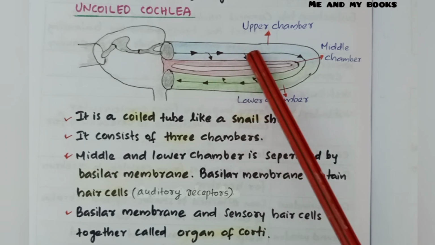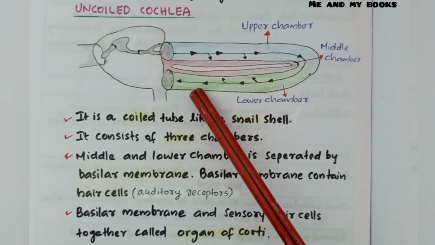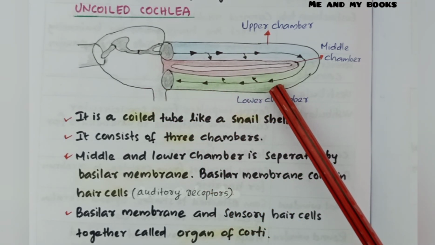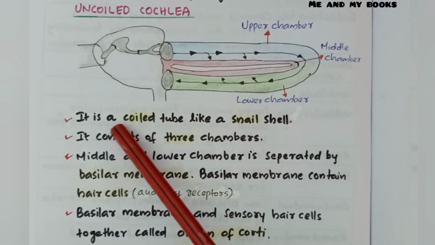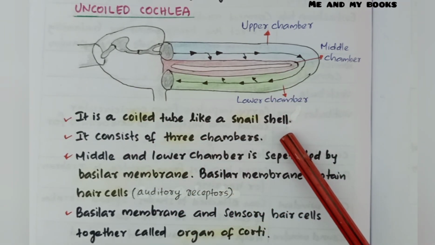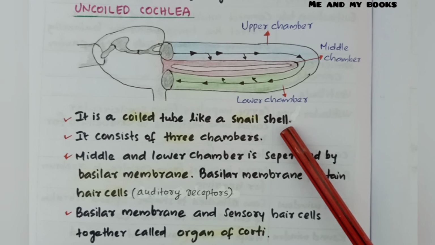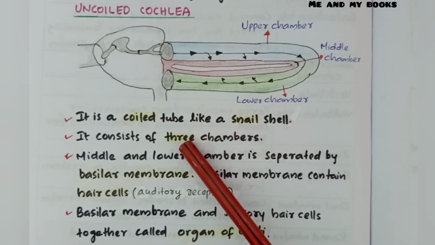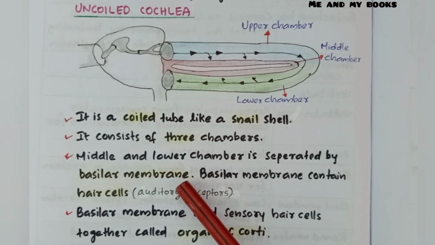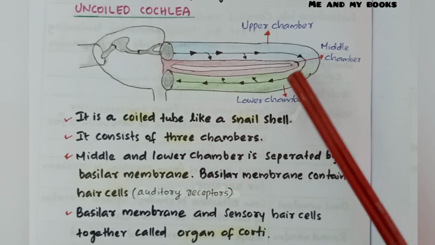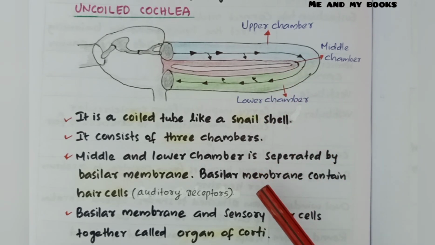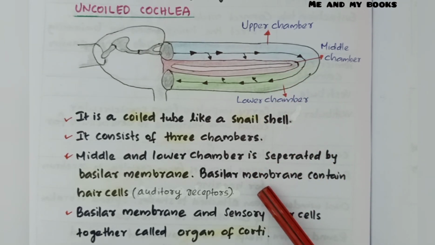So uncoiled cochlea, we already discussed in detail. So let's read the notes. Okay. It is a coiled tube like a snail shell. It consists of three chambers, upper, middle and lower chamber. And middle and lower chamber is separated by a membrane called basilar membrane. There is a basilar membrane here. Basilar membrane contains hair cells which are acting as auditory receptors. And basilar membrane and sensory hair cells together are called organ of Corti.